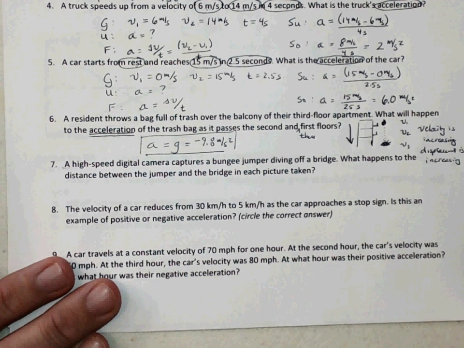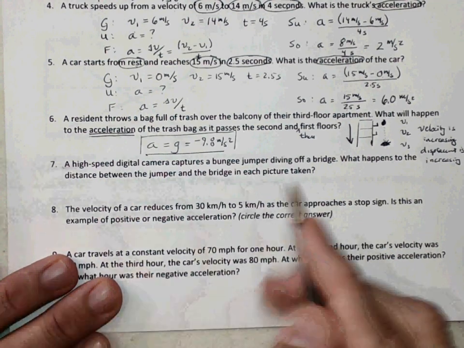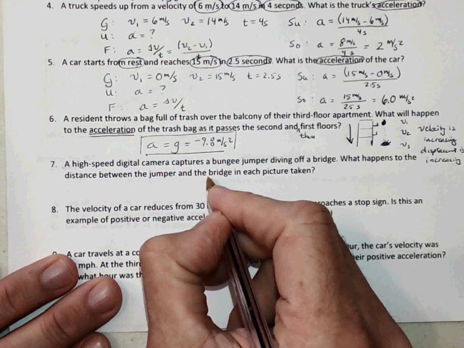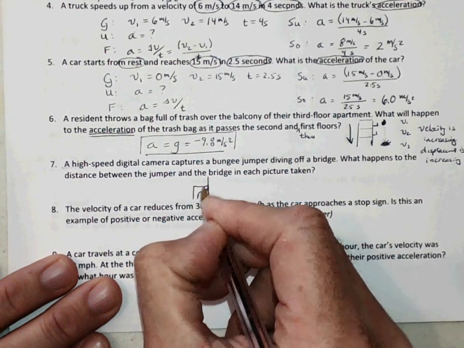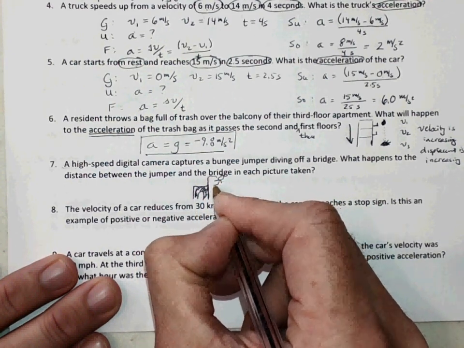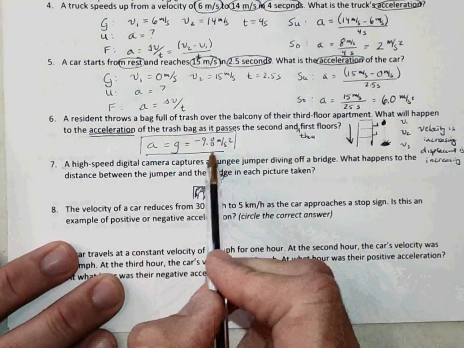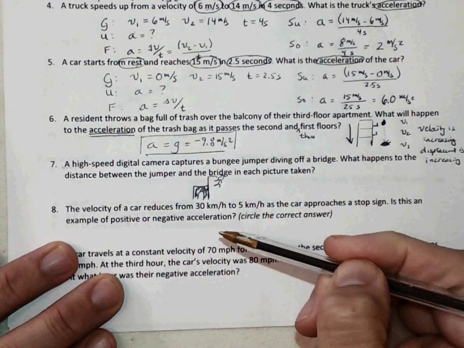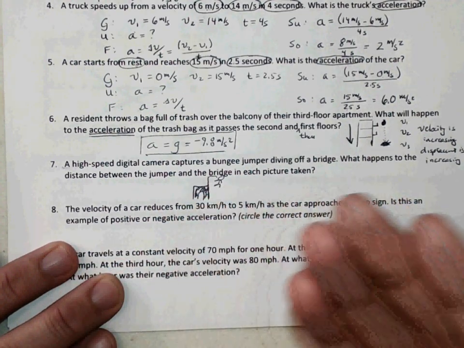A high-speed digital camera captures a bungee jumper diving off a bridge. What happens to the distance between the jumper and the bridge in each picture taken? Well, here's my bridge. Here's my crazy bungee jumper. Okay. Well, he's accelerating, right? Gravity is pulling him down, and he's speeding up. His velocity is going faster and faster and faster.